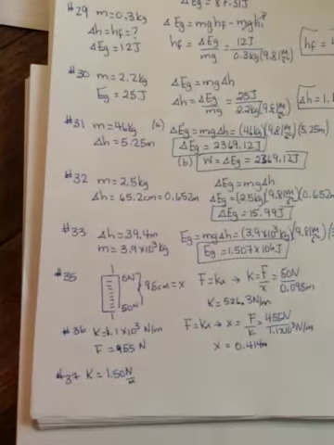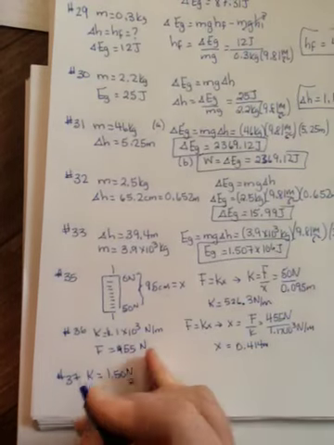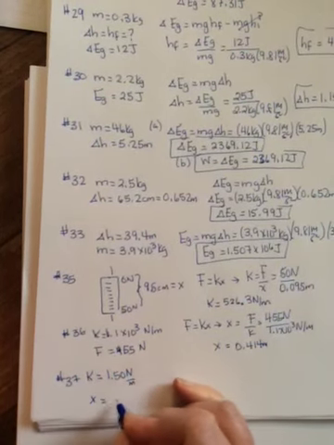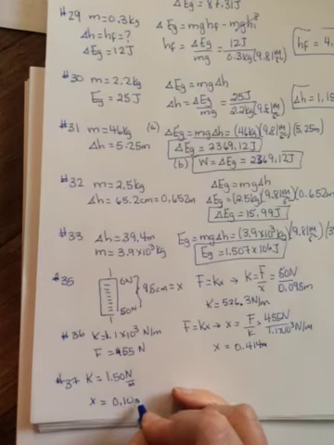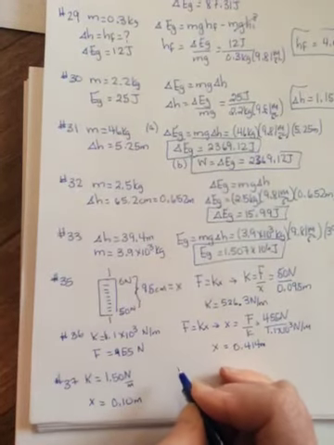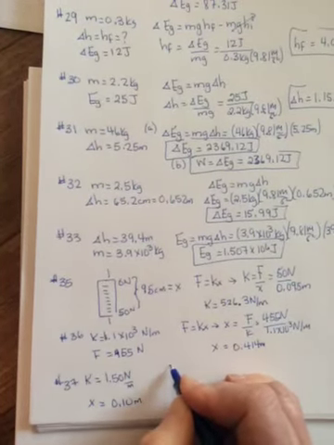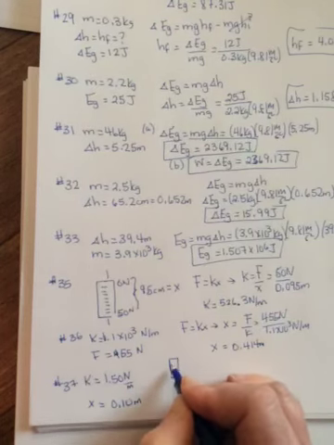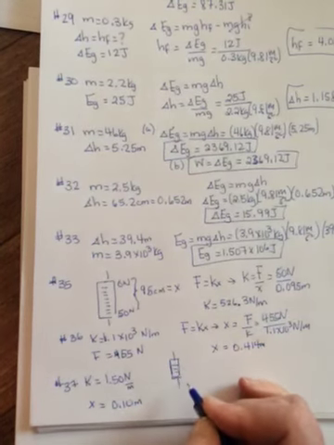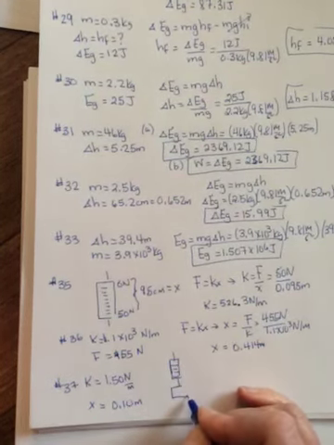And it says maximum extension of 10 centimeters. So x is 10 centimeters. And it wants to know what must be the mass. So what it's saying here, and this is where we're going to run out of time, so here's my spring hanging from the ceiling. I'm going to hang a mass off of it.